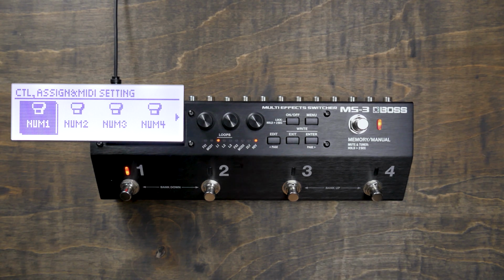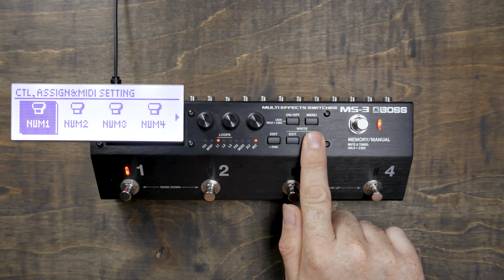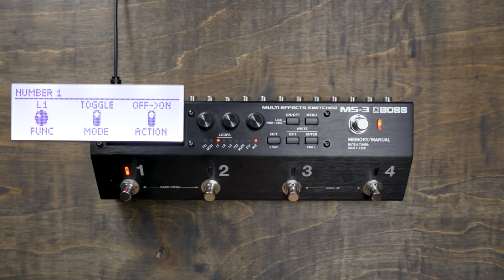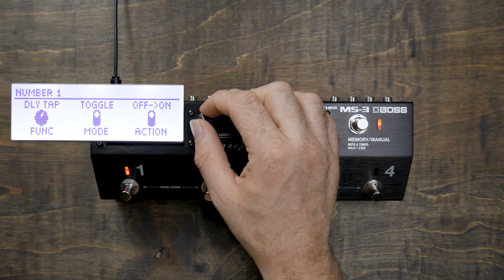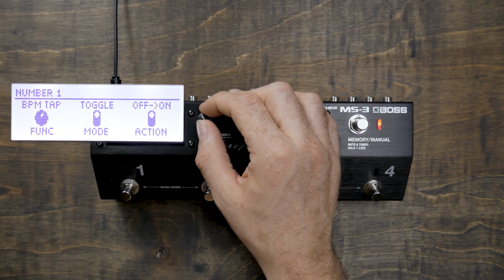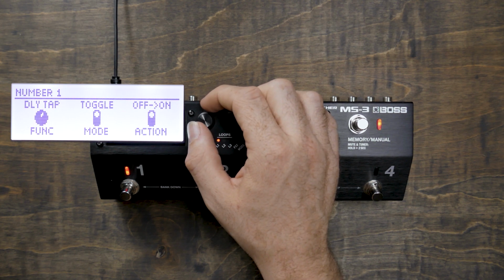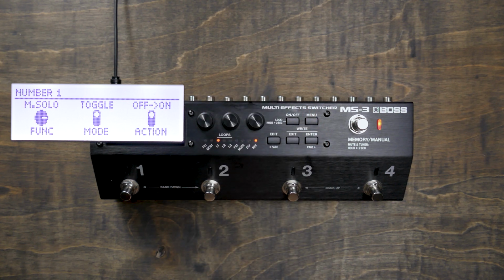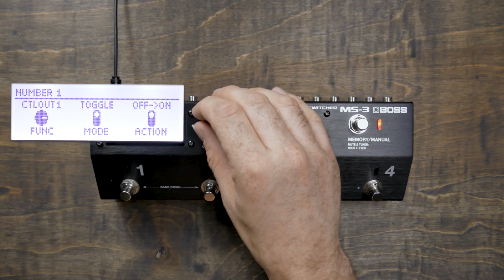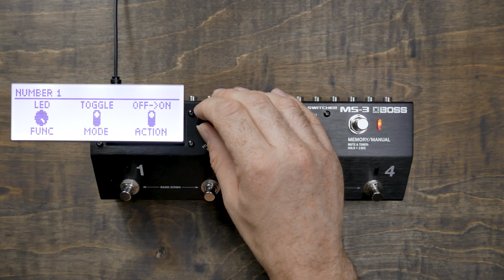If we want to change what knob 1 does, we can press into knob 1 by hitting enter. Now we have to pick a function for it to do. You can also select through delays, reverbs. There's also tap tempo controls as well. BPM tap is going to be master tap. Delay tap is going to be just the tap tempo for the delay. Triggers for both of your boost sections in your effects sections. Next we have master solo output. This is a master solo boost that's going to be in the master menu. Control outs. I can control the amplifiers using this, as well as the tuner and LED.